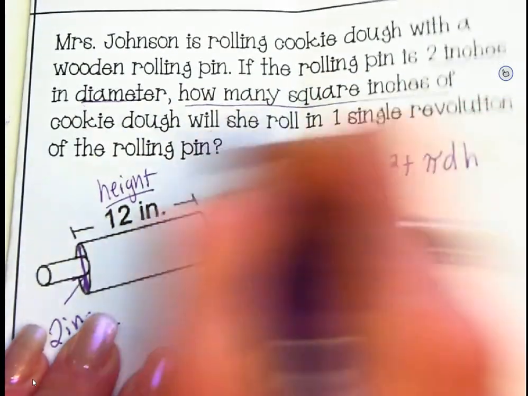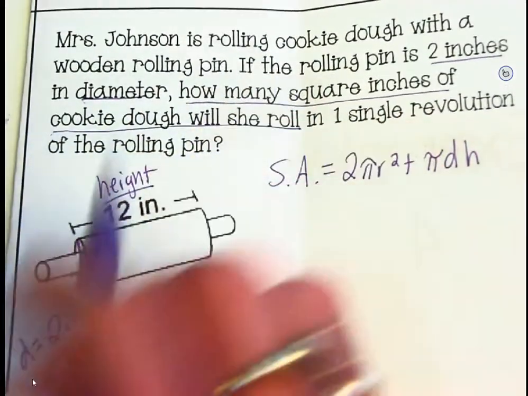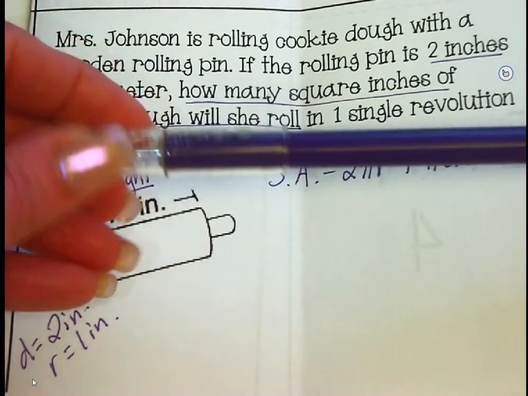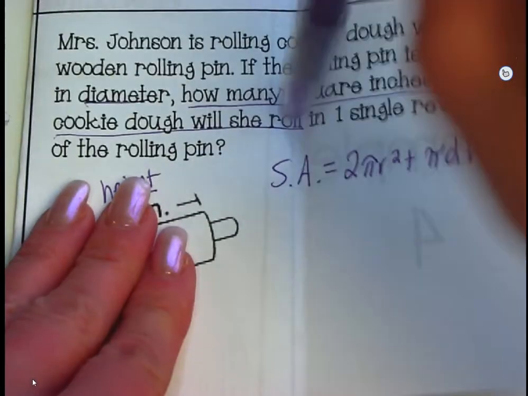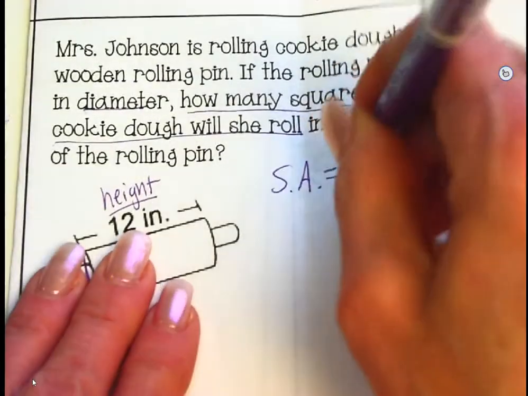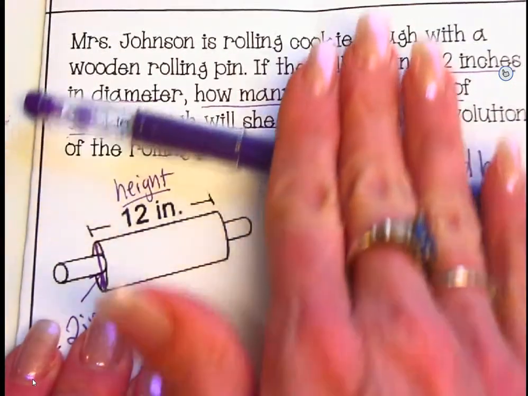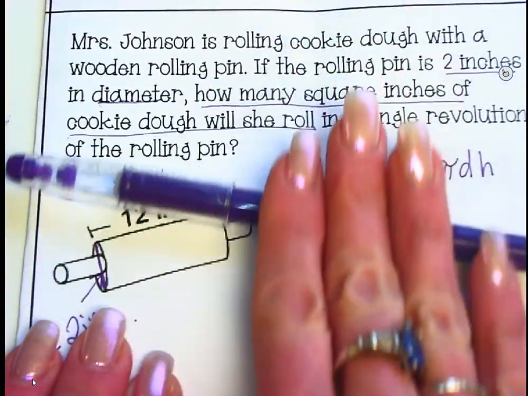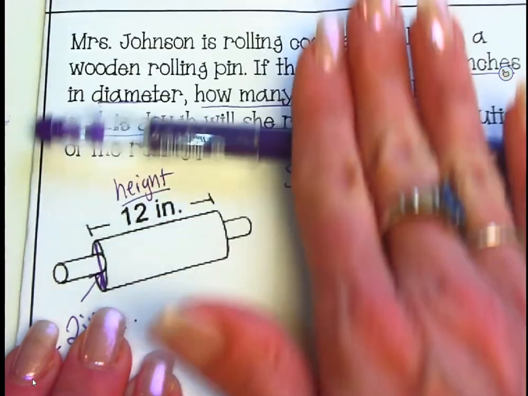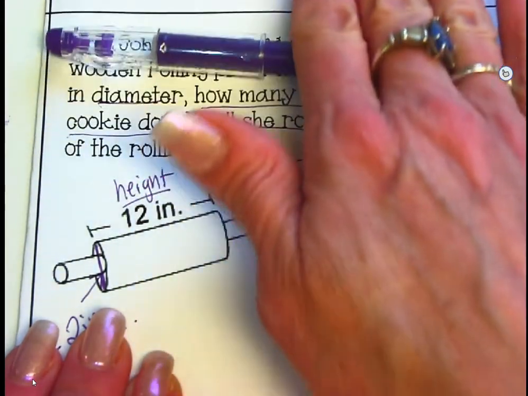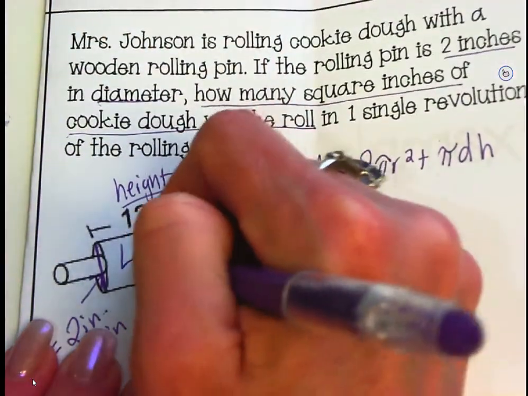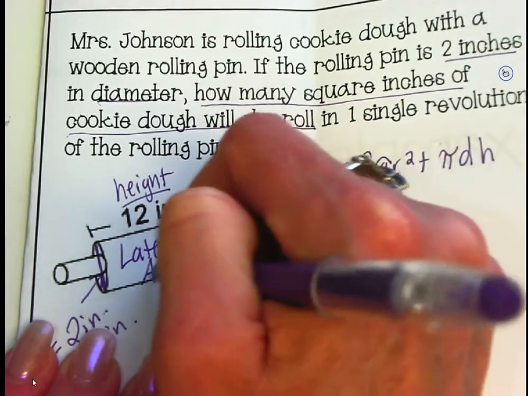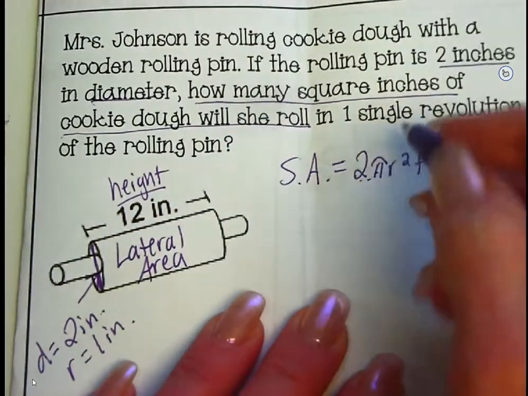How many square inches of cookie dough will she roll? When you take a rolling pin, you roll it like this. You don't hit it on the sides, right? You roll it. So the circles of my pin, the bases aren't even hitting the paper. It's just the lateral area. So this is just the lateral area, which is great because then you don't have to do as much work.